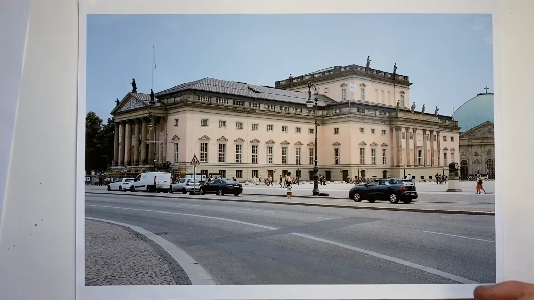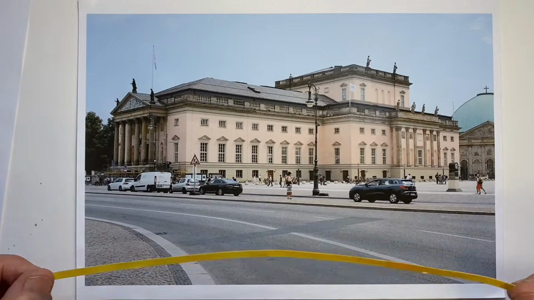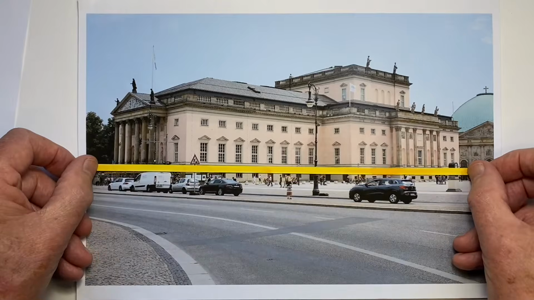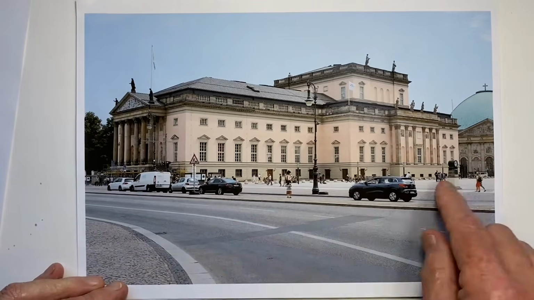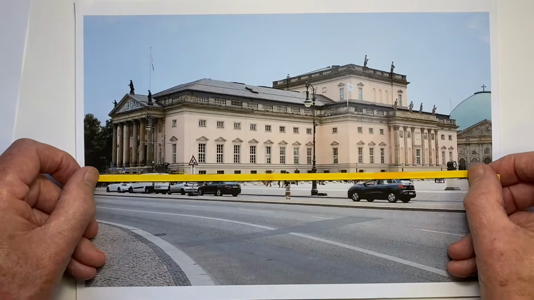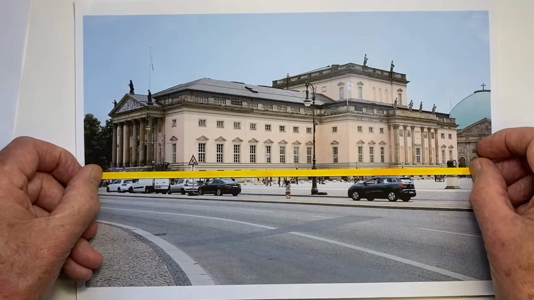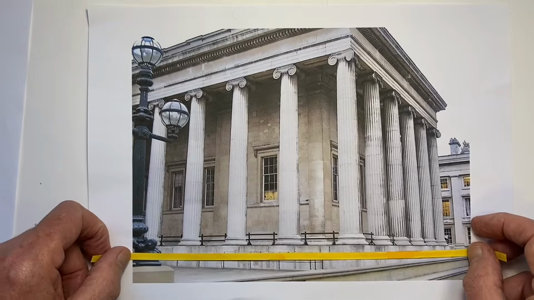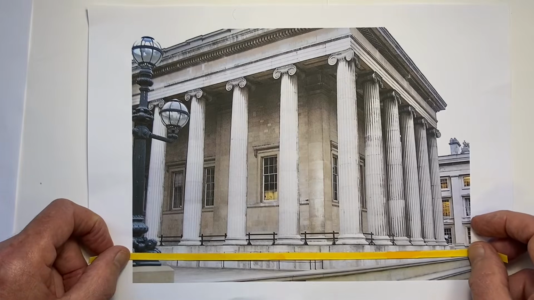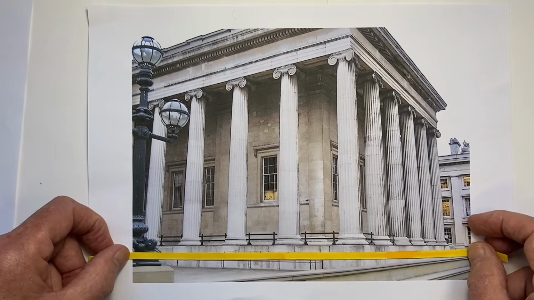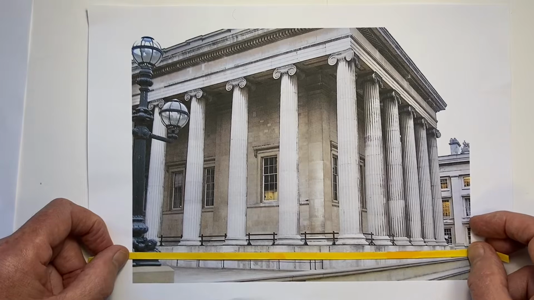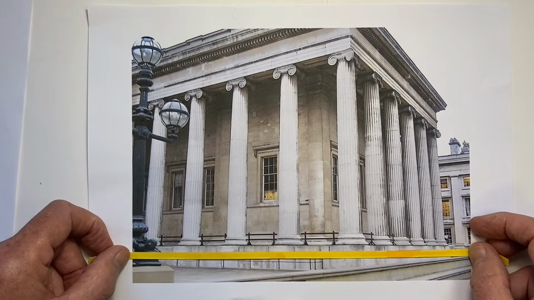One important point to note is that in these three examples, eye level is quite low. Here, because this ground is flat, eye level is actually the eye level of the people. So eye level is relatively very close to the bottom of the building. Eye level is here in this example. That may look too low for the building, but what that means is that I was standing on a lower level than the base of this building.